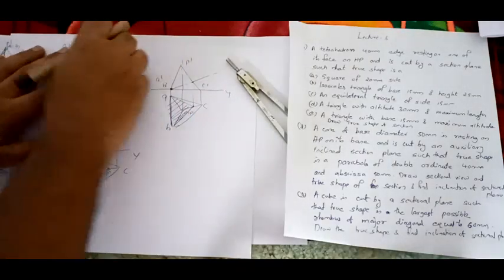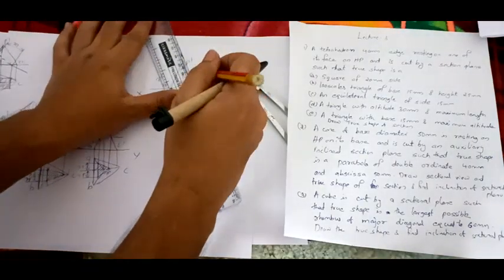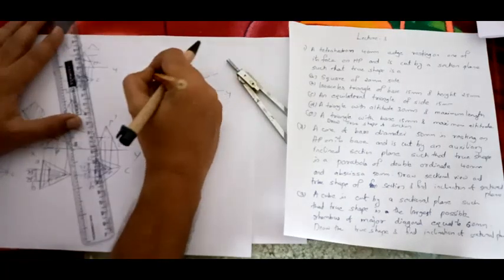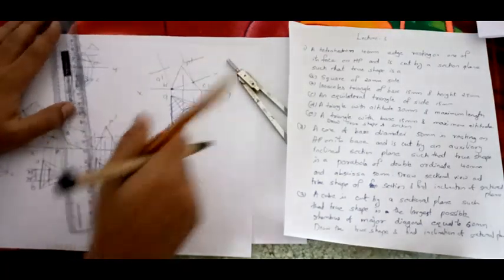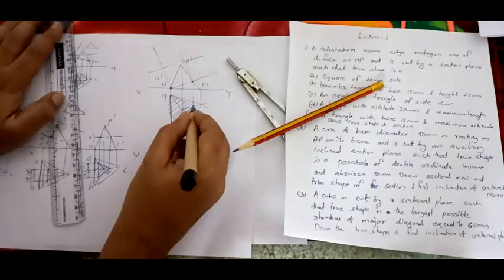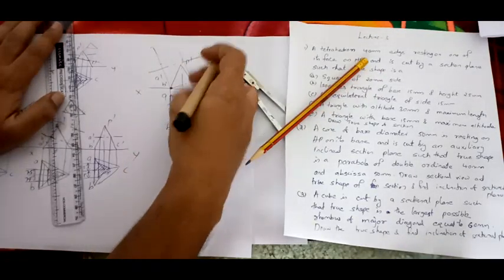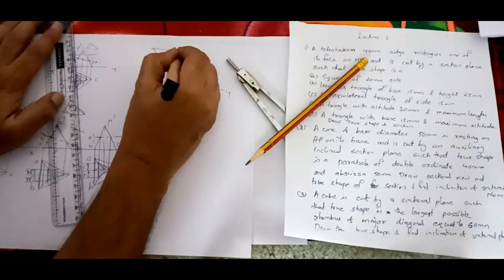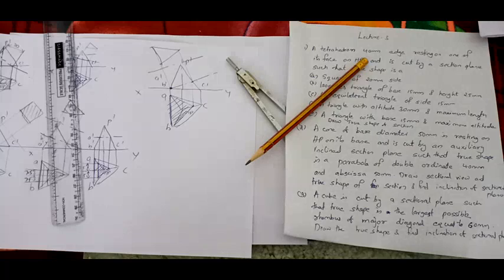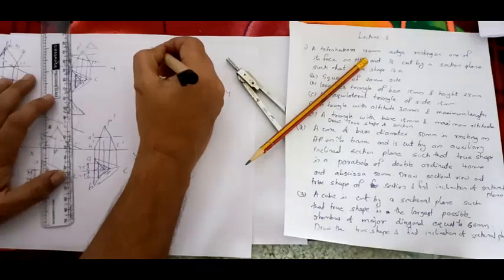Now how to find the true shape? Draw perpendiculars from here. Now draw a line parallel to this line outside the figure. Now take these distances and cut them here, and take this distance and cut it here. You will get it like this. This will also basically be an isosceles triangle, right? This will also be an isosceles triangle.